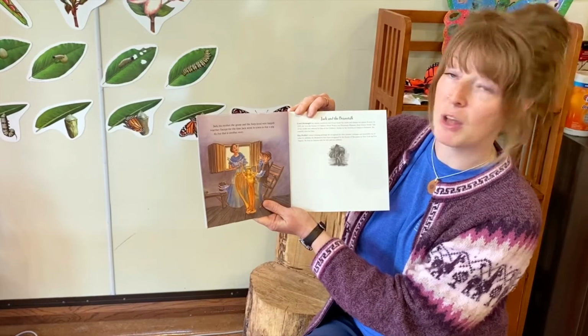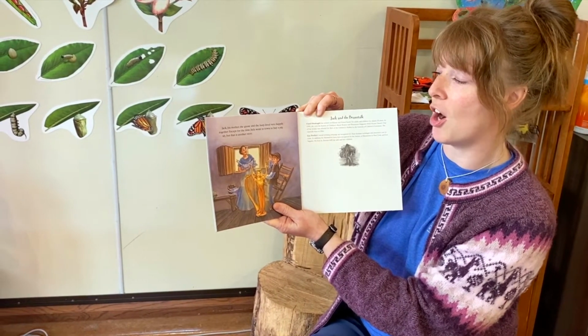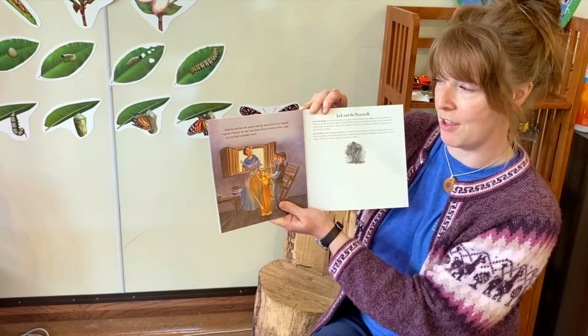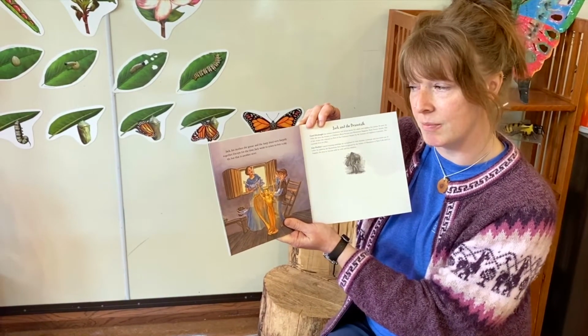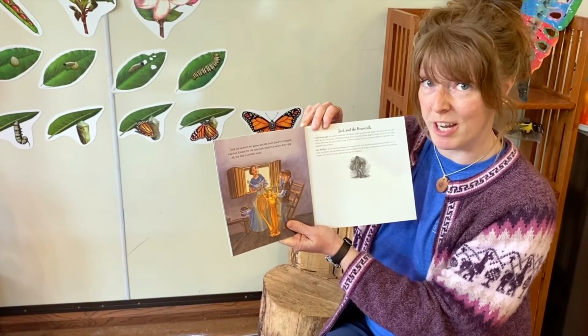Jack, his mother, the goose, and the harp lived very happily together, except for the time Jack went to town to buy a pig, but that's another story.